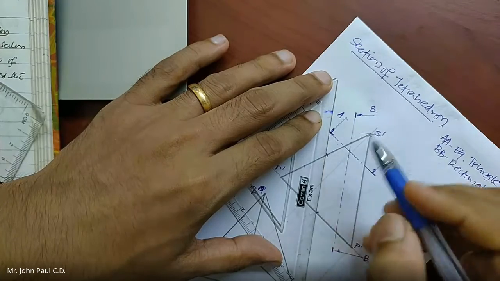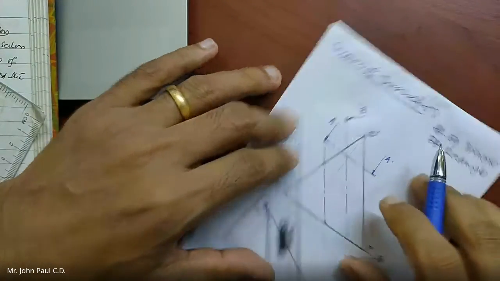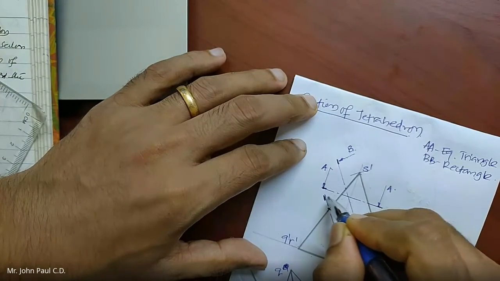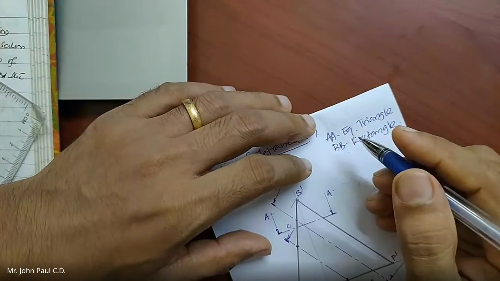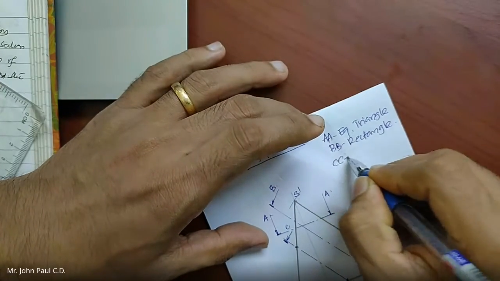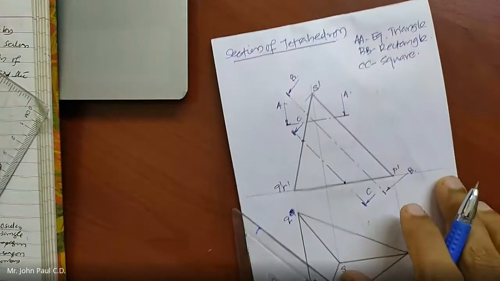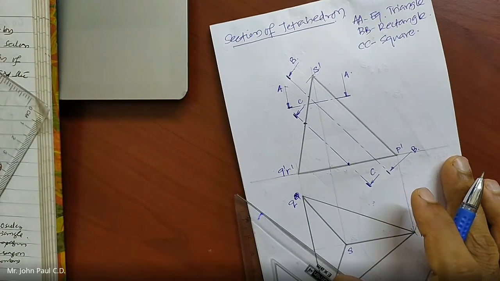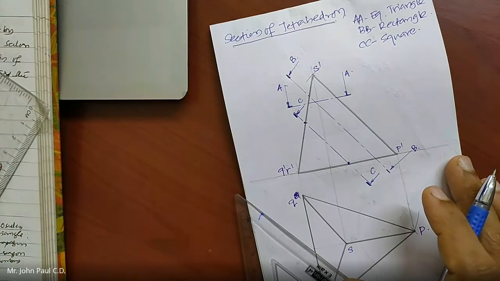So this is a special case. Let me name it as C. So CC will be a square. Do you get it?